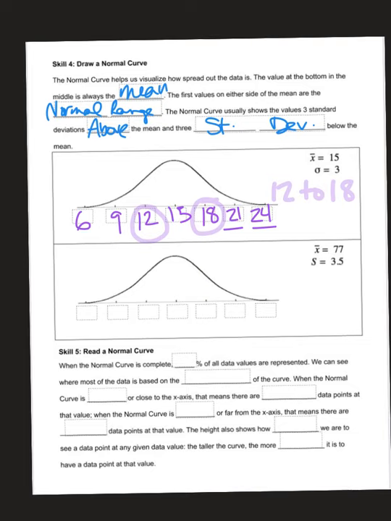All right, let's try one more. And we'll switch to red because why not? So again, our information is over here in the corner. X bar is our mean, 77. So that means right here, we're going to place 77. And we're going to add our standard deviation.